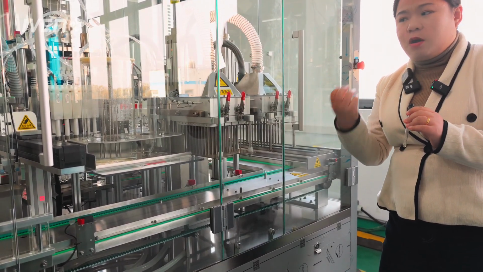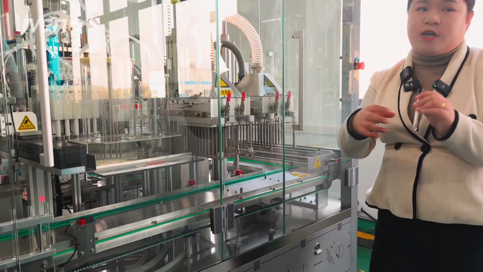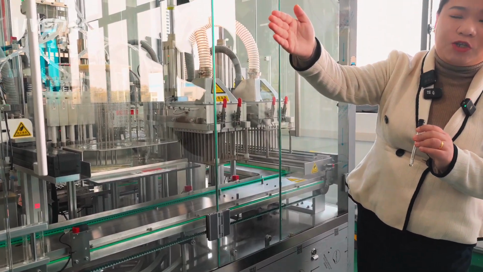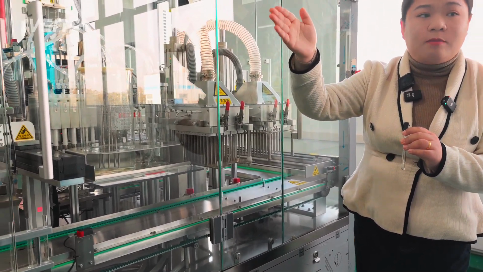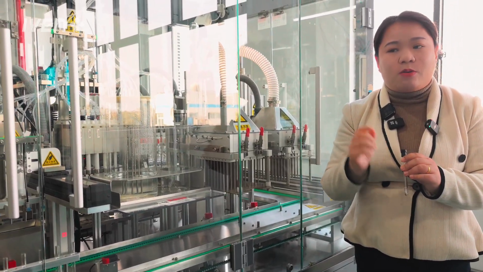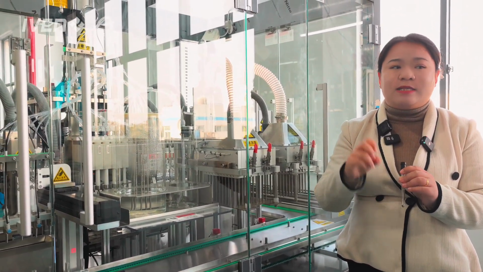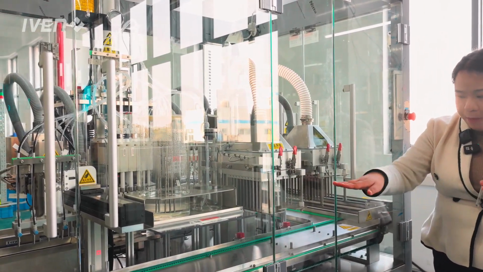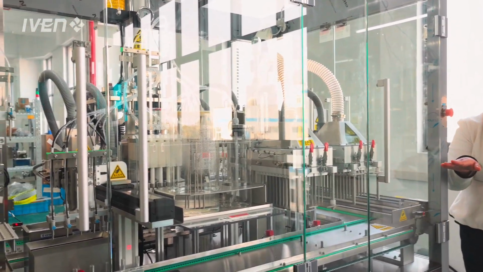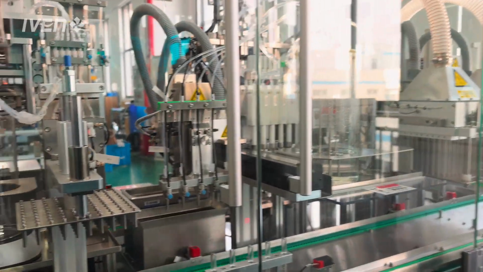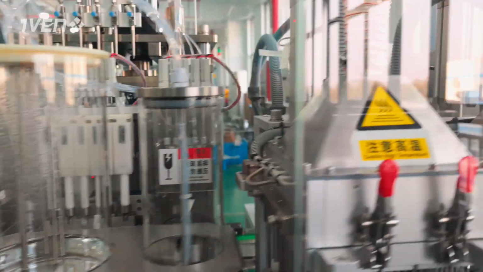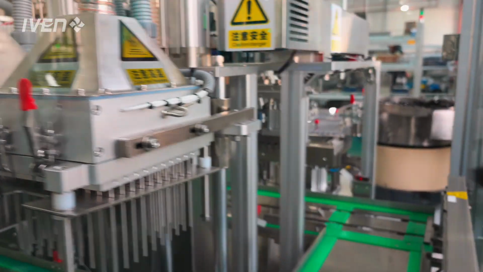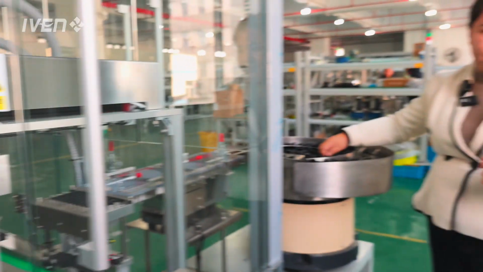So if tomorrow you change to other products, we can also change the production running modes in our HMI system. You can select it. Okay, for this tube, we pass by this drying station, and then it is conveyed into the next station, which is capping.